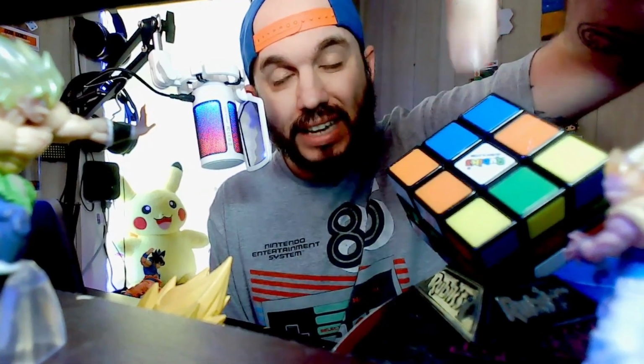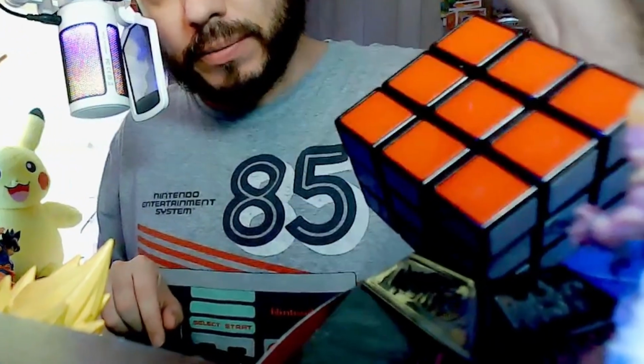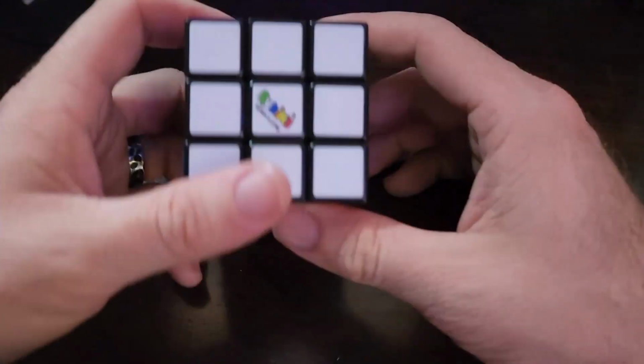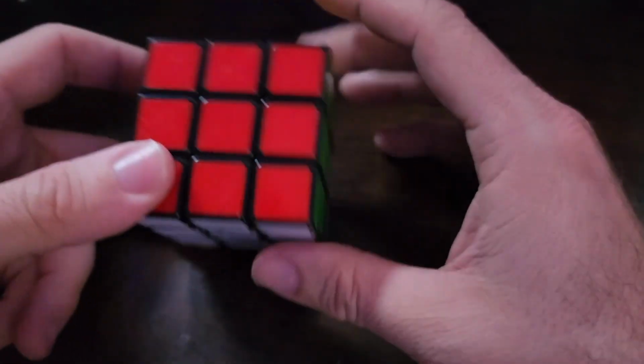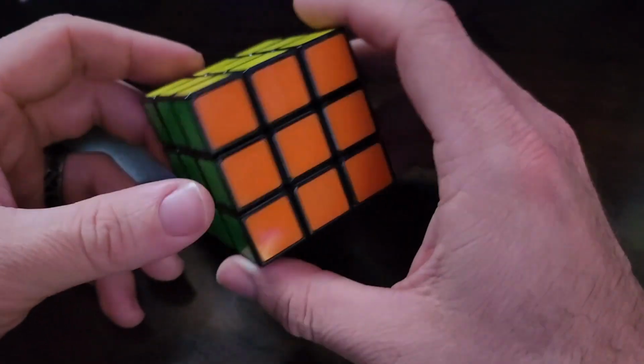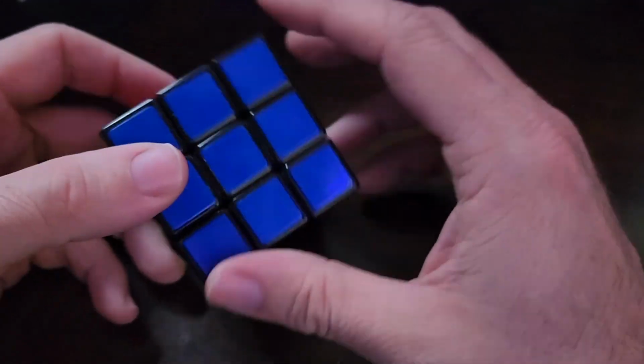And today we're going to change this into this. So yeah, let's just jump right into it. So on screen, you see my Rubik's Cube. It's actually solved all the way. 6 different colors are in their proper orders.